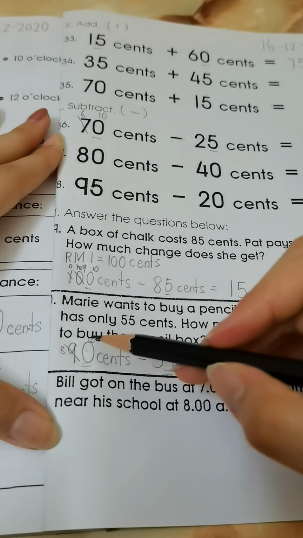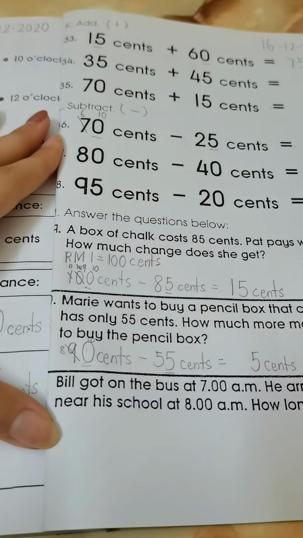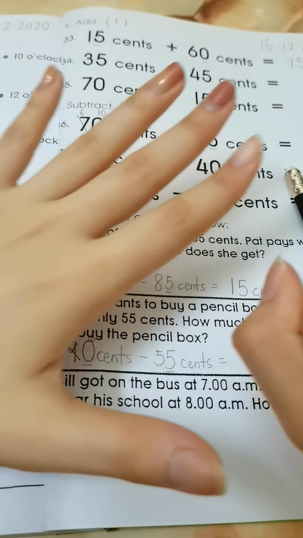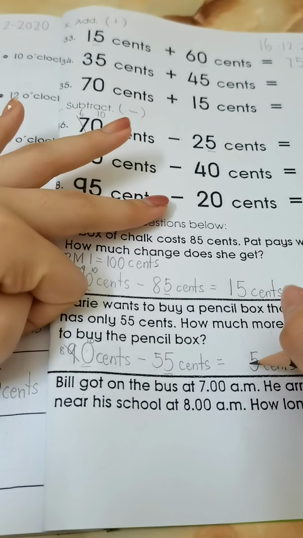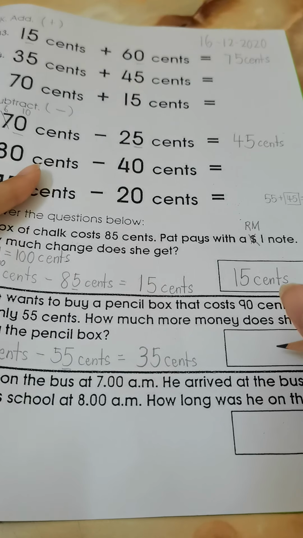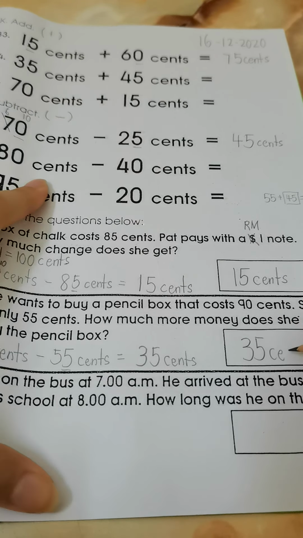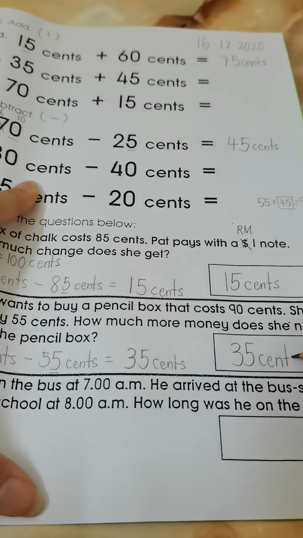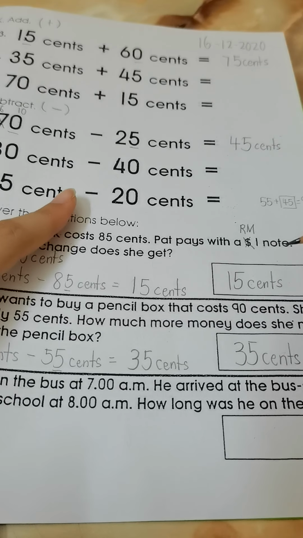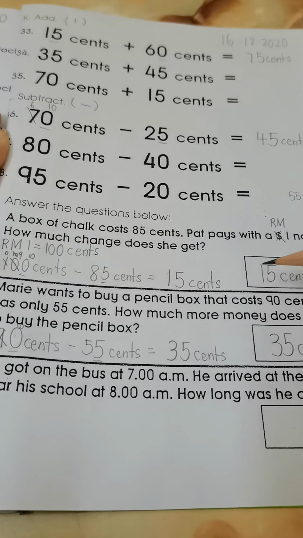And now we're going to count the tens. 8 minus 5 equal. So show my fingers 8. Cut 5. 1, 2, 3, 4, 5. Left 3. So I write down here 3. The answer is 35 cents. So she needs 35 cents more to buy the pencil box that she wants.